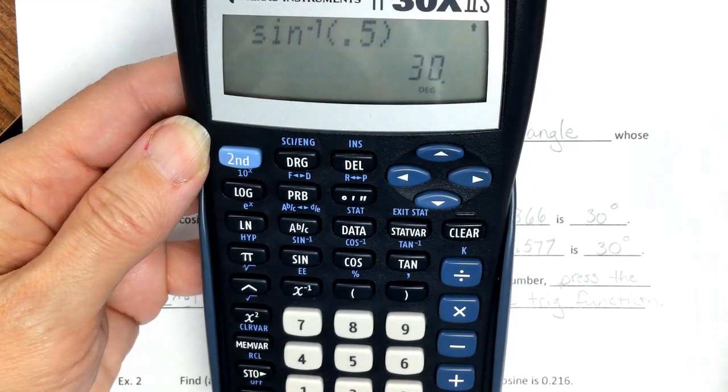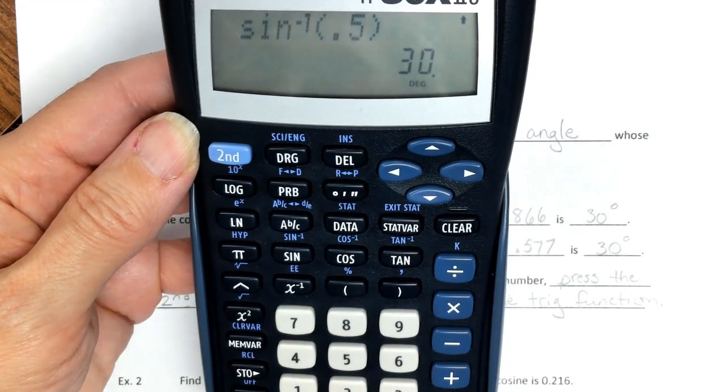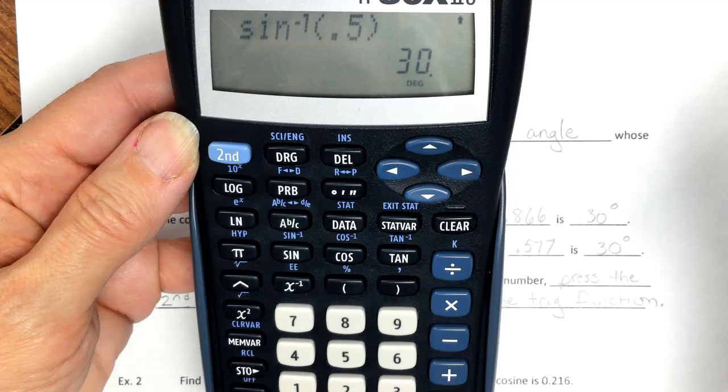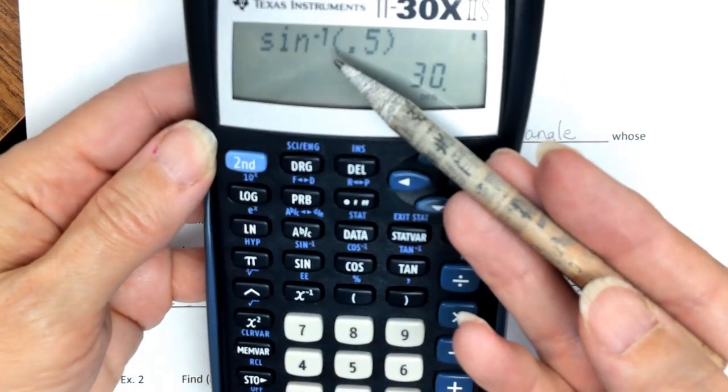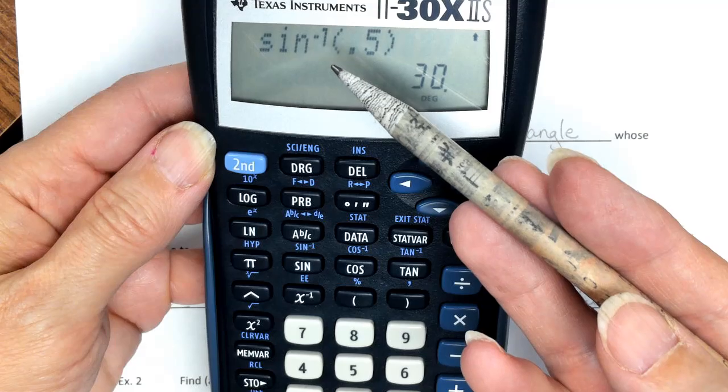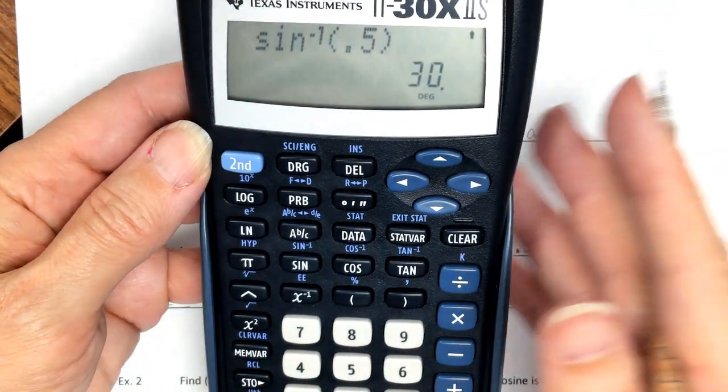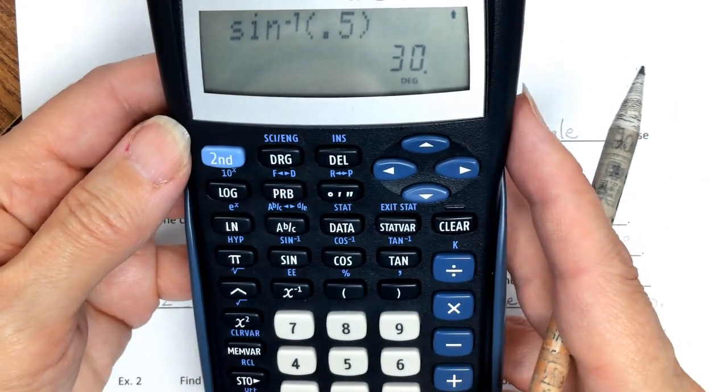The inverse sine of 1/2 is 30 degrees because the sine of 30 degrees is 1/2. But that sine to the -1 that you see up there, that's not an exponent. That's just notation for the inverse sine, which unfortunately looks like an exponent.